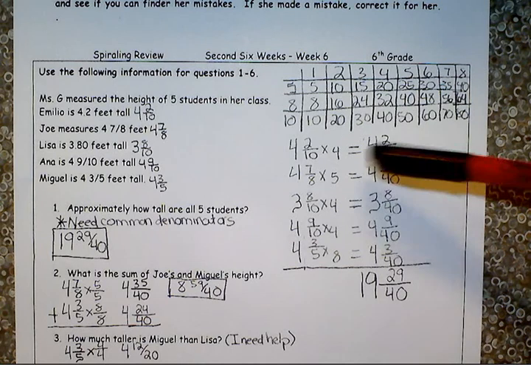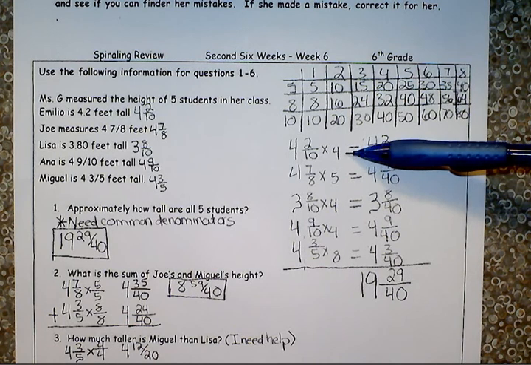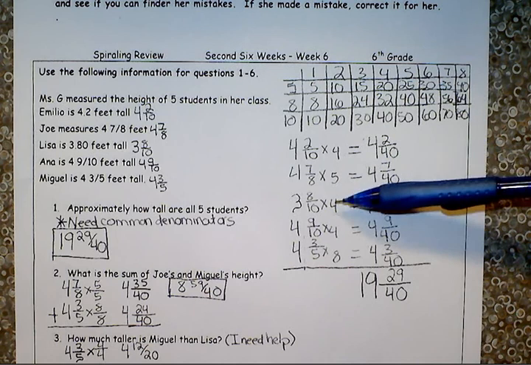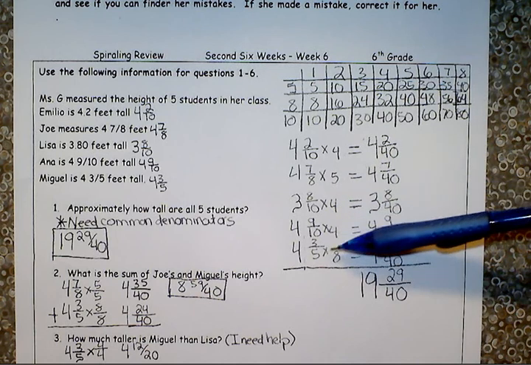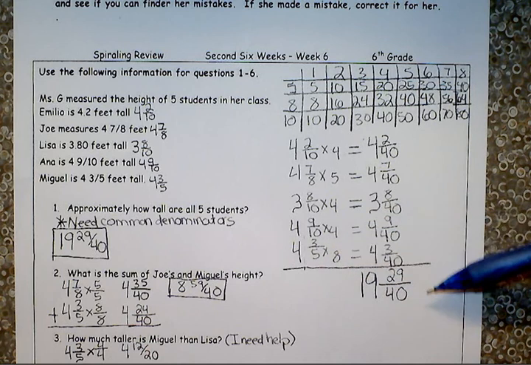Okay. So then you came over here and you did what? Well, I know I needed to change all the denominators. So I know that to get to 40, I need to multiply 10 by 4 and 8 by 5 and 10 by 4 and 10 by 4 and 5 by 8. So then I multiplied and I changed all my denominators.